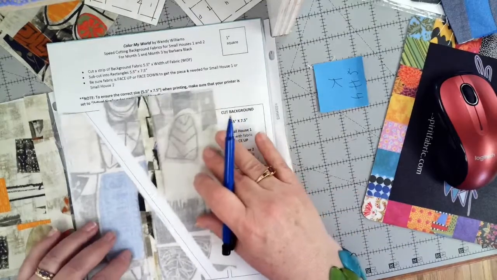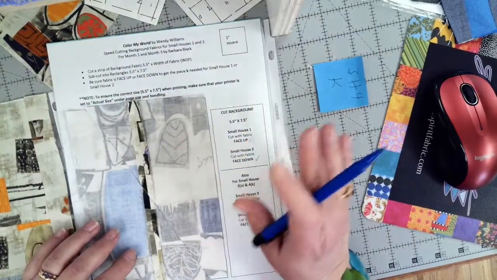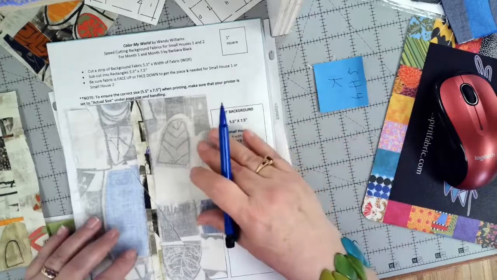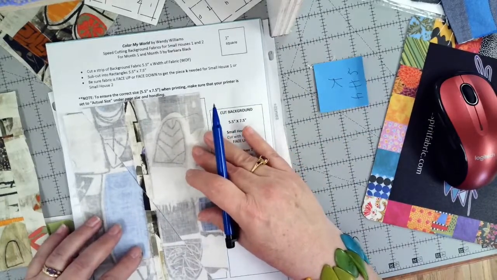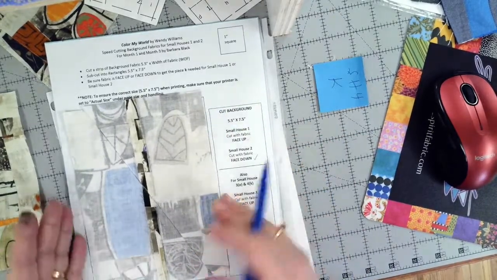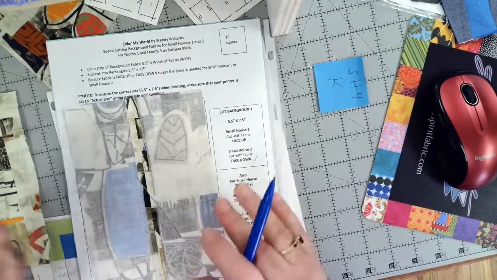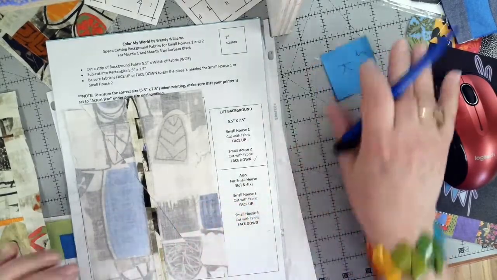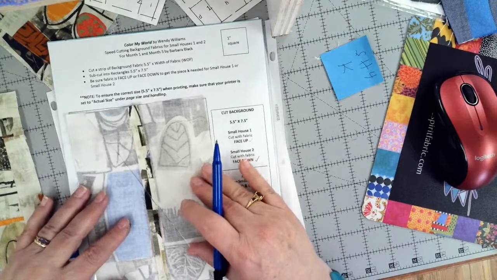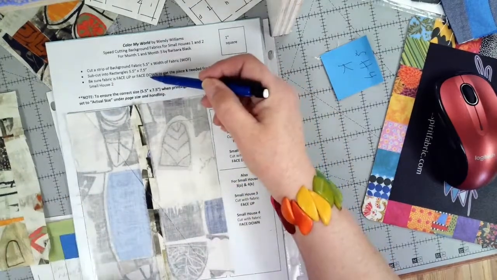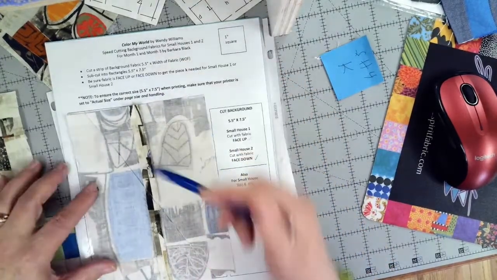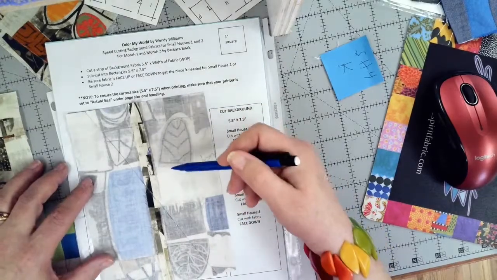I showed on the video, which I do strongly encourage you to watch, for this month, how I don't have a whole lot of this fabric left, and I'm really being pretty stingy with what I have left. So to make this rectangle 5.5 by 7.5, I took 2 strips that I had left over and sewed them together and put a seam down the middle.